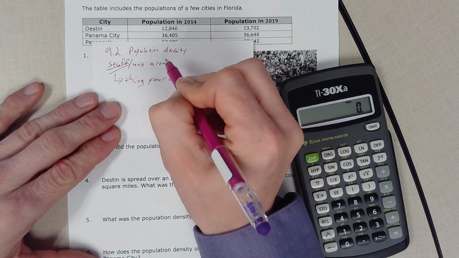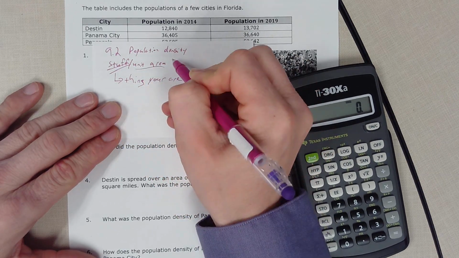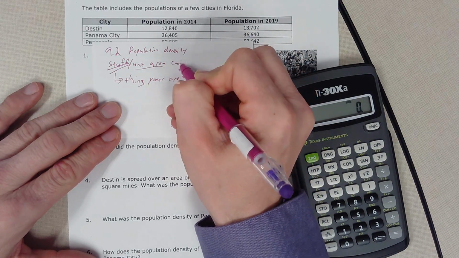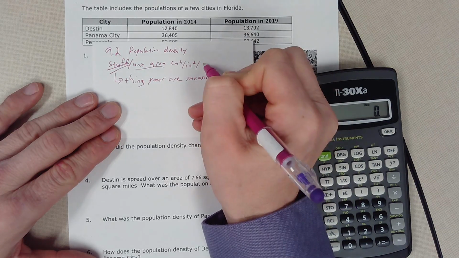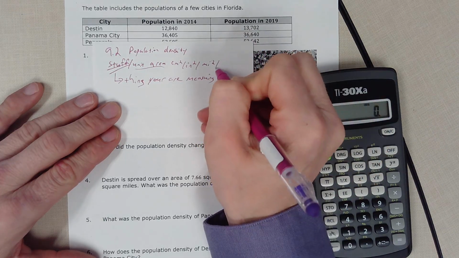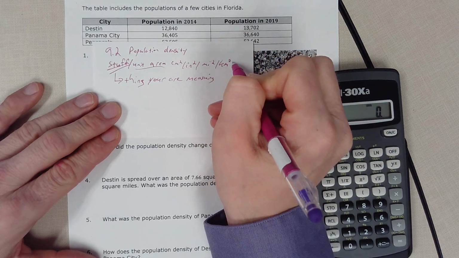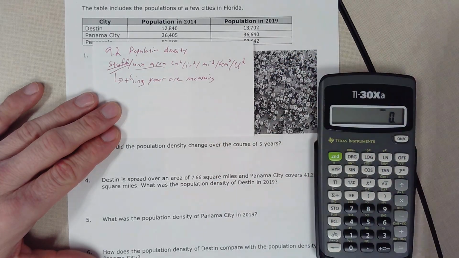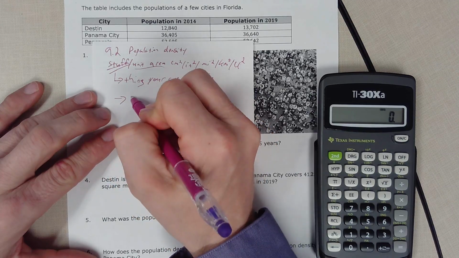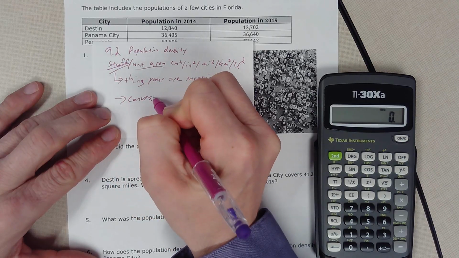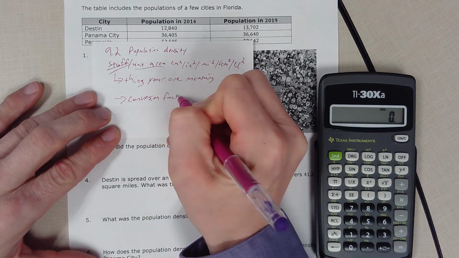And then there's going to be a unit area, whether that's centimeters squared or inches squared or miles squared or kilometers squared, some unit squared, right? And that's going to be your unit squared. And then there's going to be a conversion factor that you're going to have to determine, right?